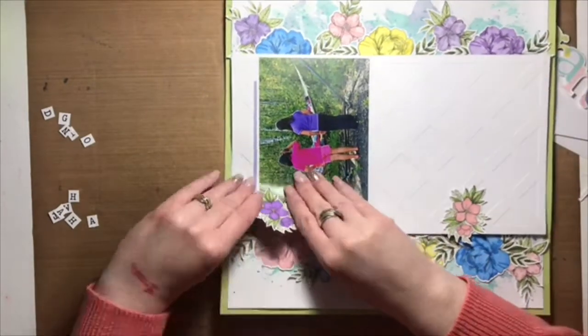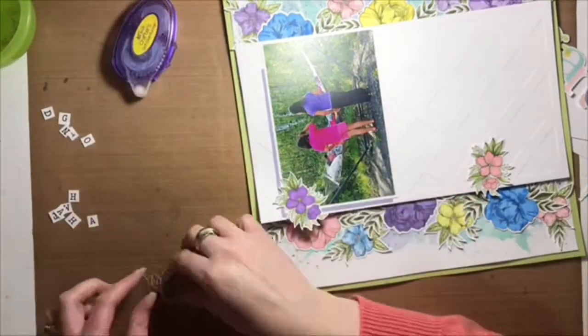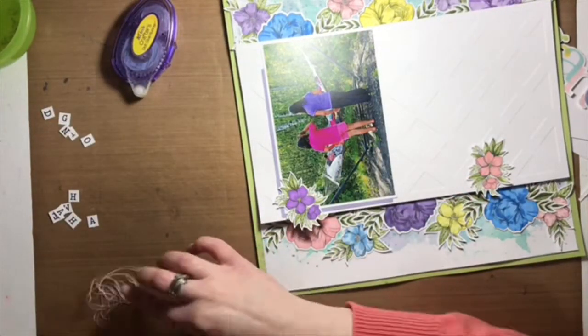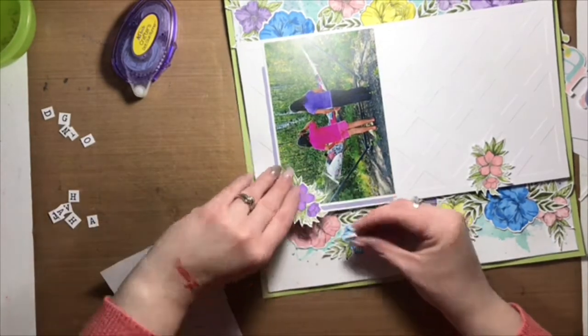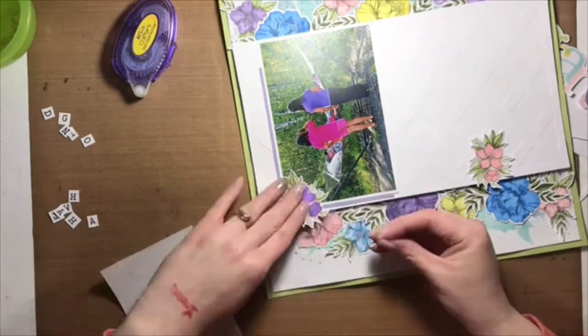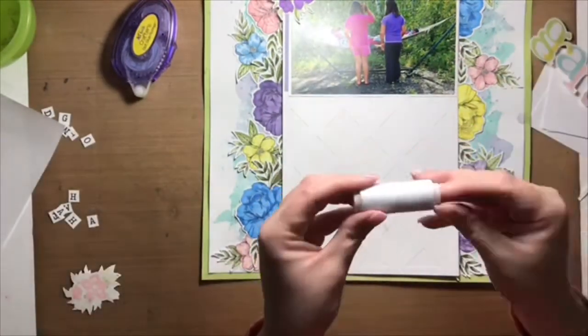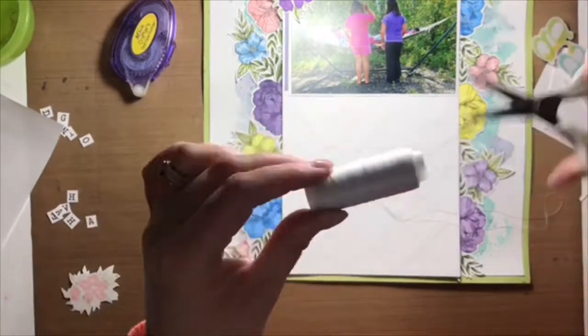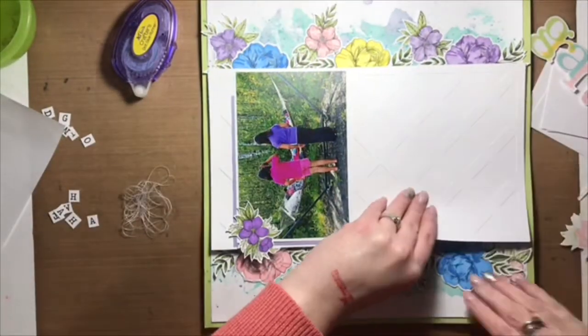And I also like adding them really, like, not perfectly. I don't know how else to explain it. Just kind of whimsically and not straight and kind of haphazardly, we'll say. I just think it adds to any project that you add them to.